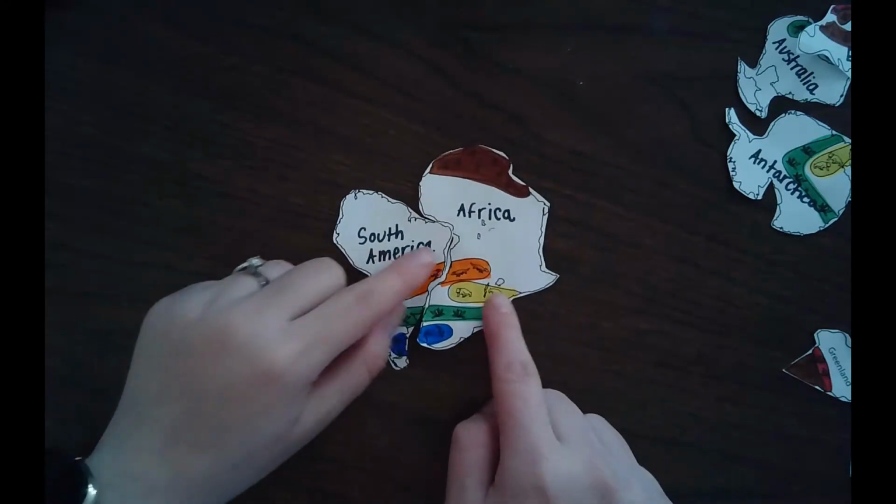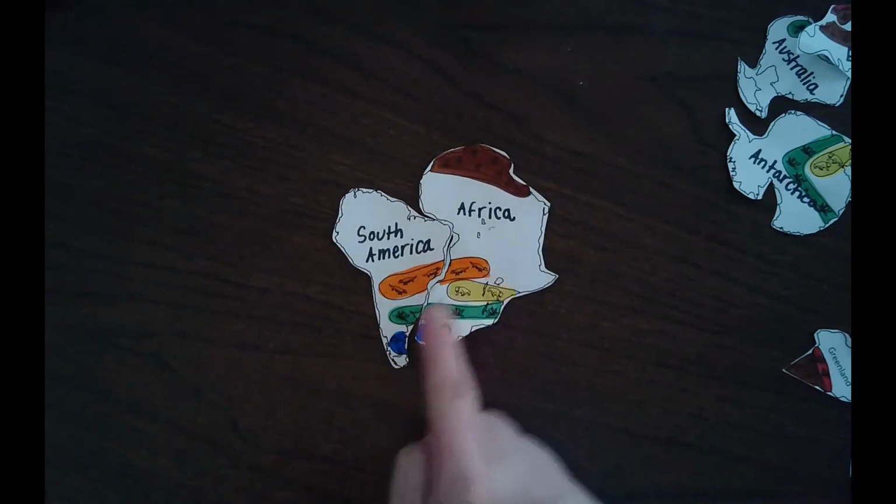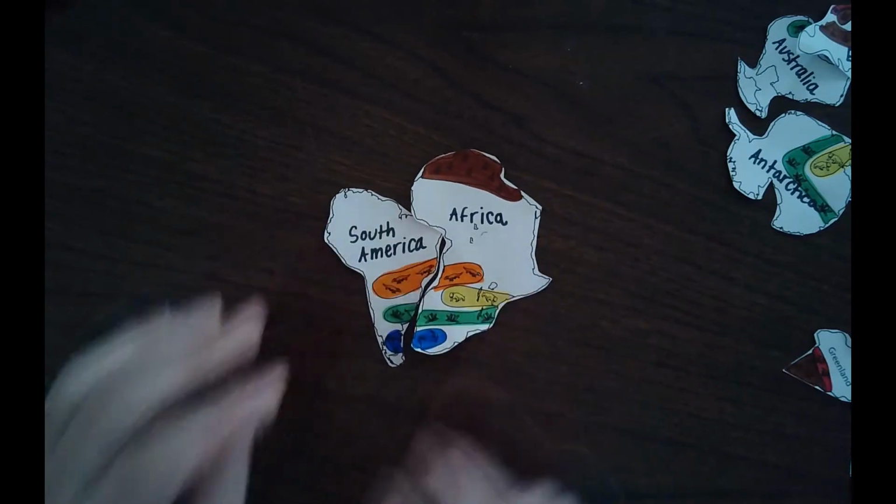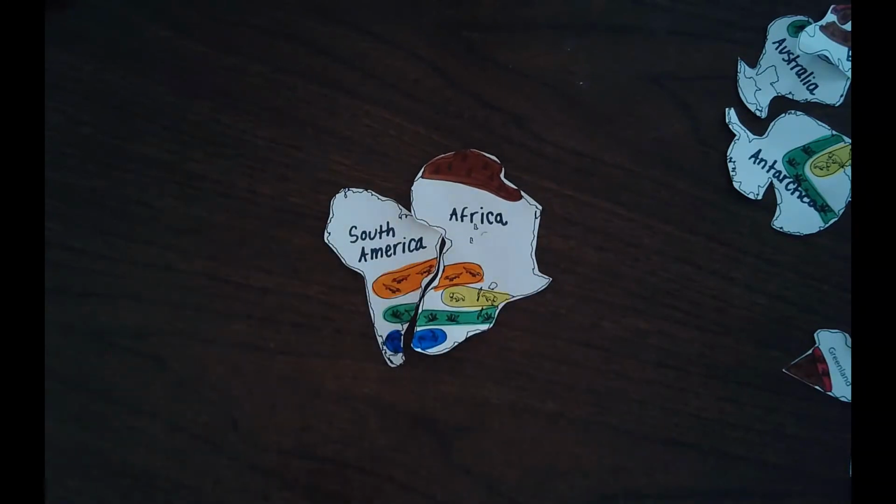Take a look at this. The orange matches up with the orange, the green with the green, and the blue with the blue. That's why scientists think that the continents were once a supercontinent, because fossils that are only found in one area can also be found in another area on a continent that's now much further away.